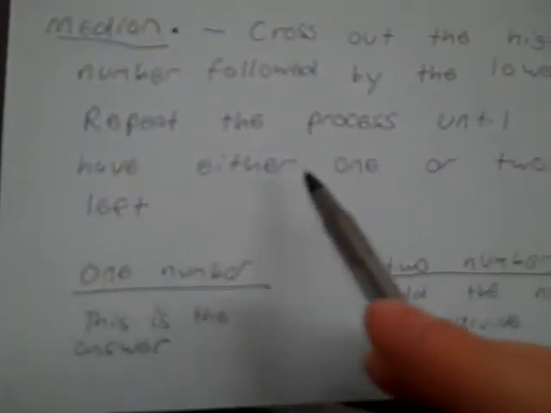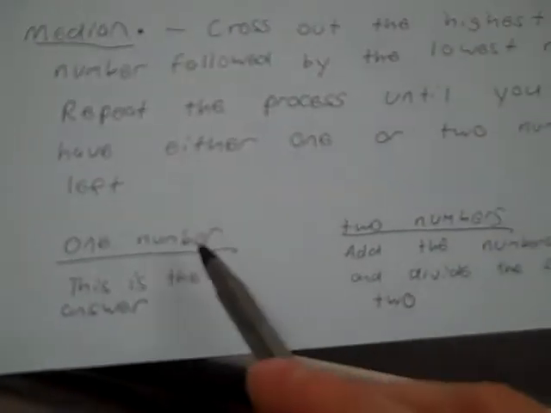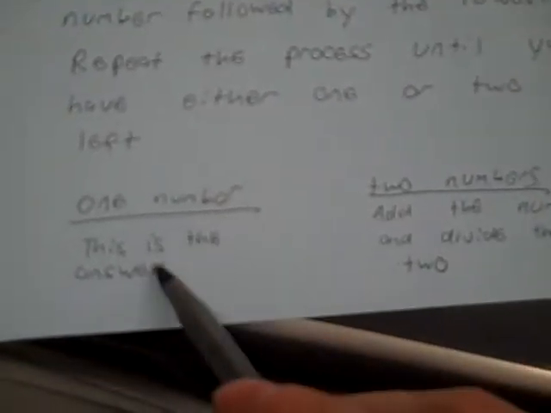Okay? Now what's my next highest that I have left? 80, and then the next lowest is 72. And I stop when I have either 1 or 2 numbers left. If there's 1 number left, this is the answer. So there's 1 number, it's 73. So 73 is the answer.